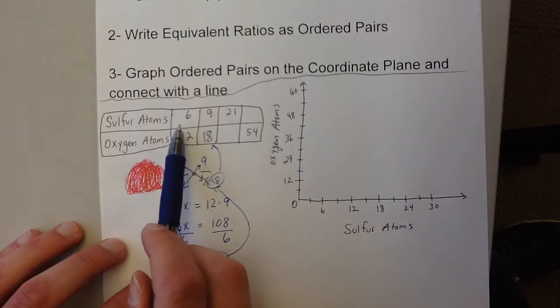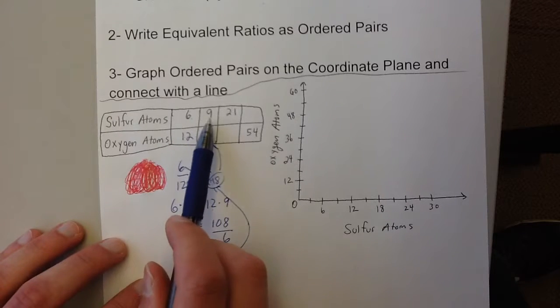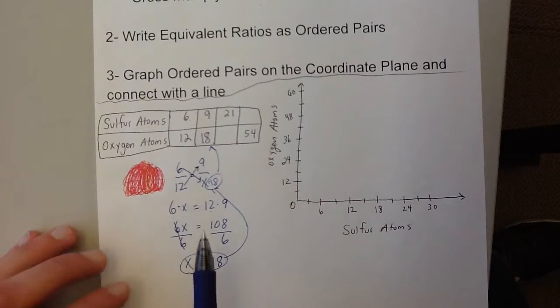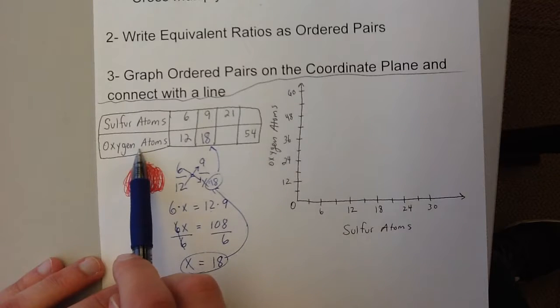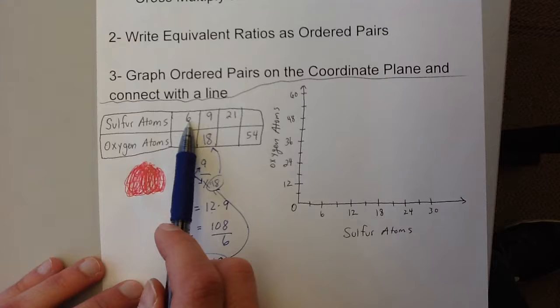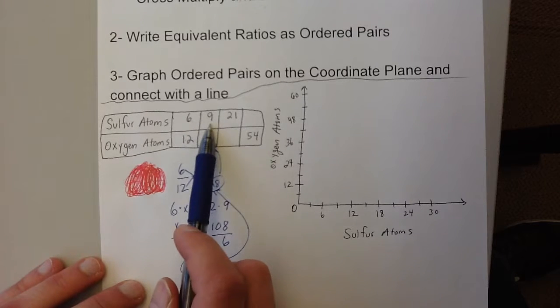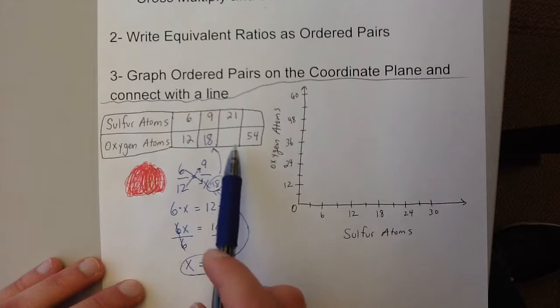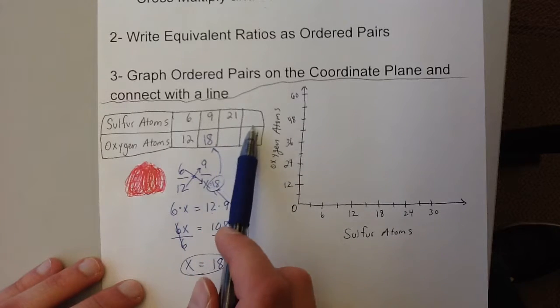So what this tells me is that 6 to 12 is equivalent to 9 to 18. Now, as you can already see, the oxygen atoms are 2 times the amount of the sulfur atoms. So if I have 6 sulfurs, I multiply by 2 to get the oxygens. If I have 9 sulfurs, I multiply by 2 to get the oxygens. And so as you can tell, these are going to be times 2 also.